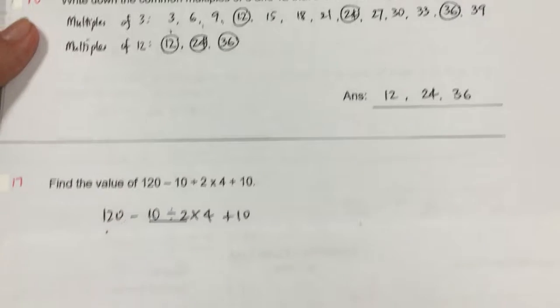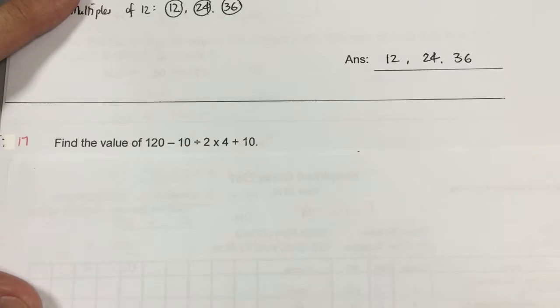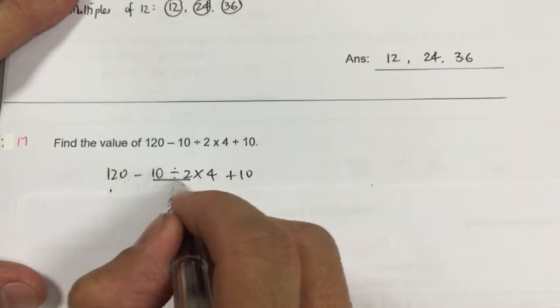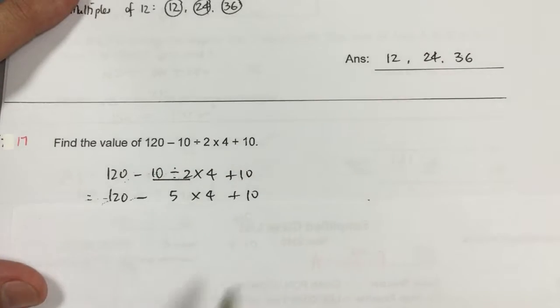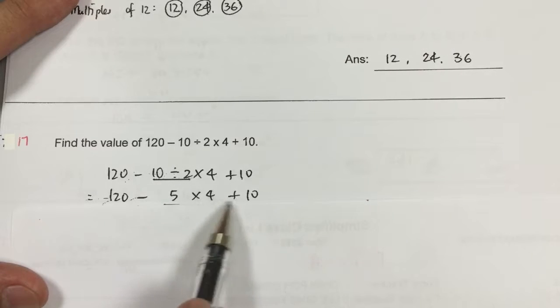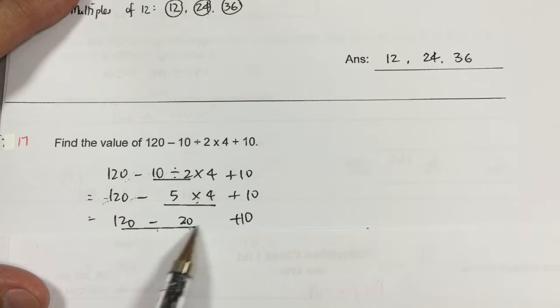Find the value of 120 minus 10 divided by 2 times 4 plus 10. Divide comes first, so do divide. So I have 120 minus 5 times 4 plus 10. Minus, times, plus. Times, I do times first. 120 minus 20 plus 10.